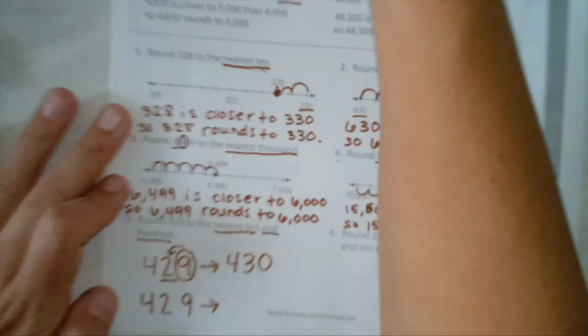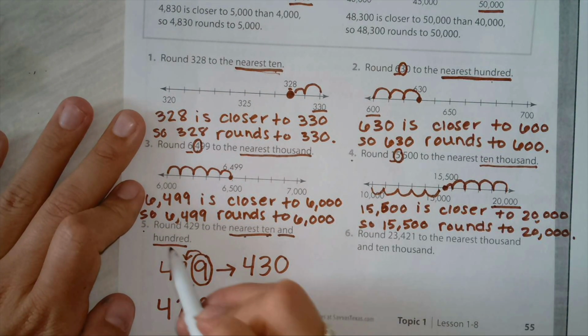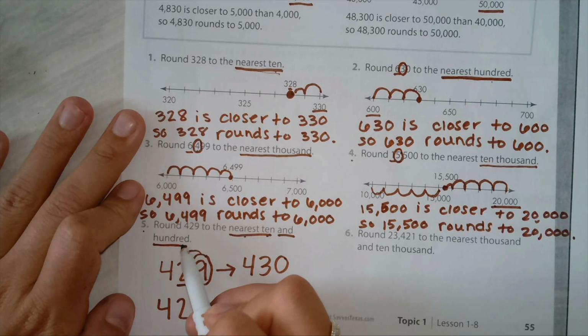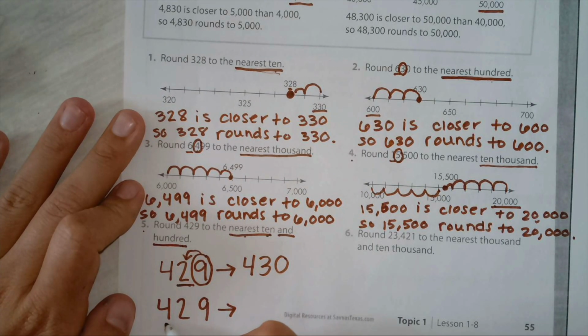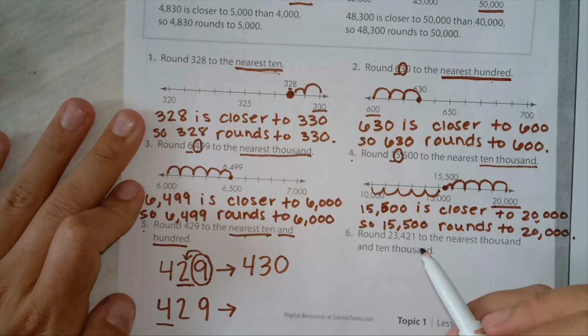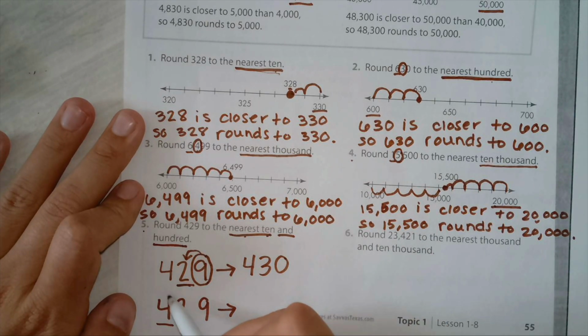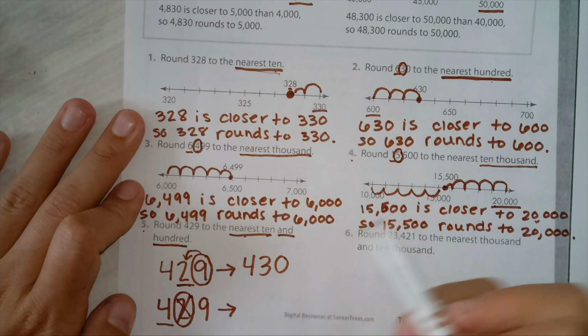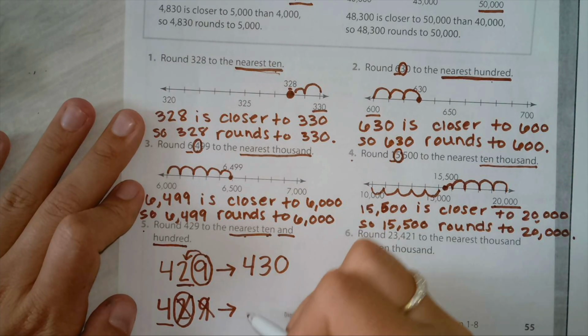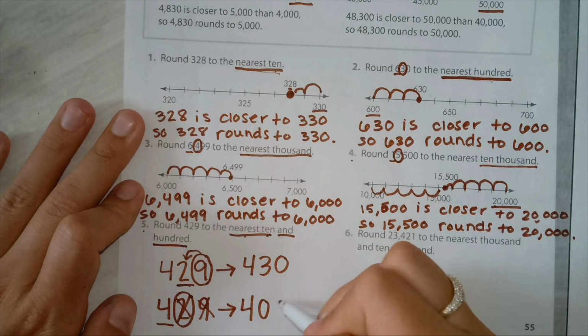Okay, let's do to the nearest 100. Well, nearest 100 means hundreds place, so I got to find hundreds place. Ones, tens, hundreds. There it is. Well, to round this score, I must look before. 4 or less, let it rest. 5 or more, raise that score. 2 is less than 4, so I'm going to let it rest. And I don't need this friend, so he's going to round down to 400.